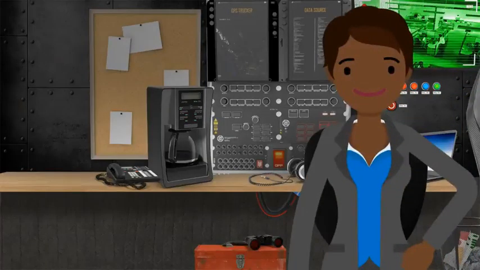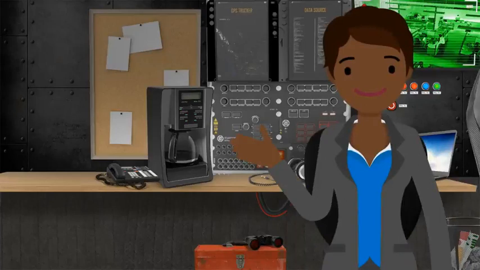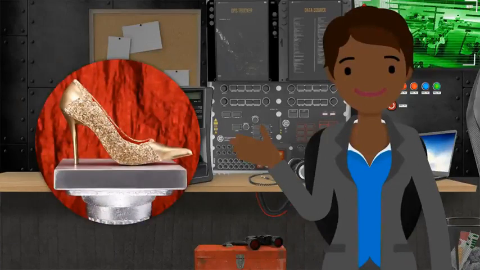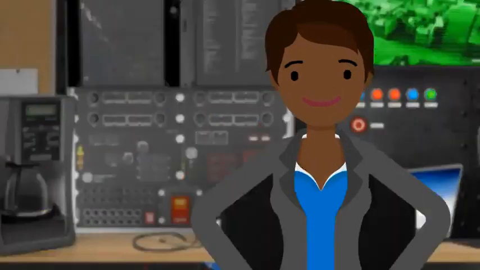Sometimes one person's trash is another person's treasure, like these exclusive Carlo P pumps. I snagged them at a resale store. Jealous? But I digress. Back to accounting.